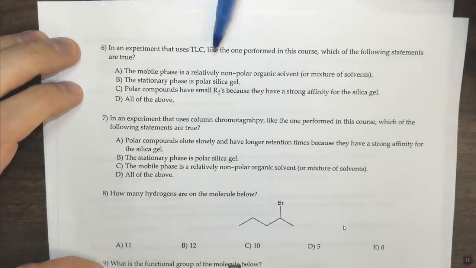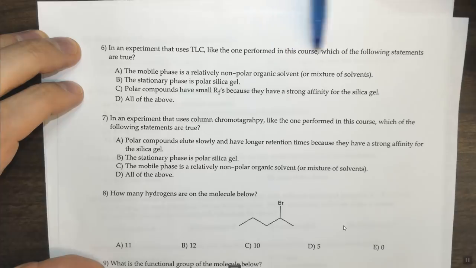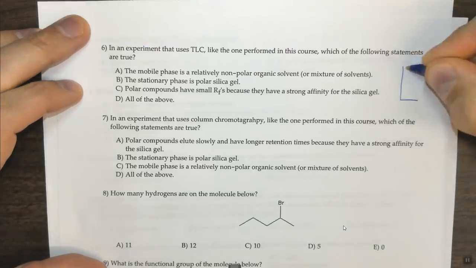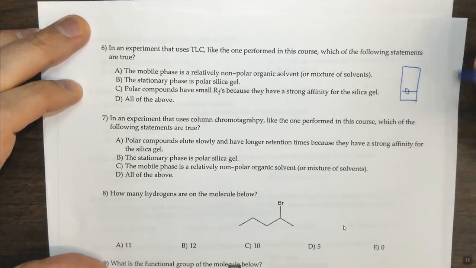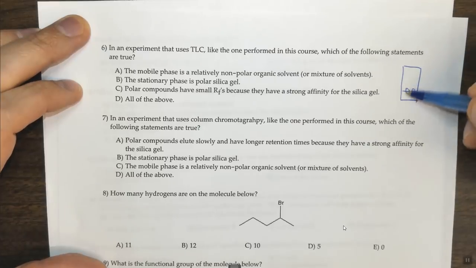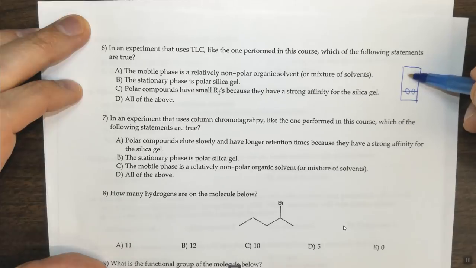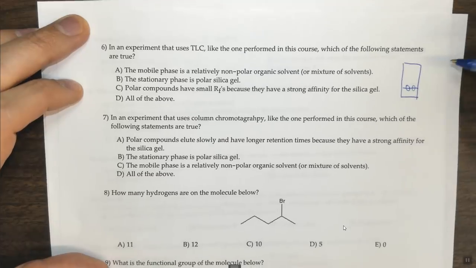Question 6 says, in an experiment that uses TLC, like the one performed in this course, which of the following statements is true? So in our course, we used a TLC plate with polar silica gel, and we spotted our samples on it, and then we eluted it with a non-polar solvent. So polar solutes that were spotted onto the plate would have a strong affinity for the silica gel, and therefore they wouldn't move very far with the relatively non-polar solvent. And non-polar solutes would have a weak affinity for the silica gel, and therefore they would move relatively far with the non-polar solvent. So that's essentially what we did.